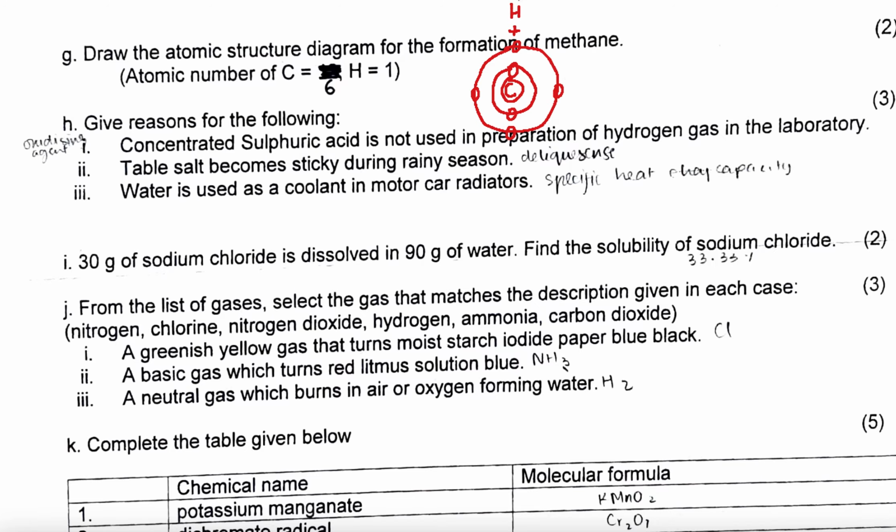Plus hydrogen, and you will show one more shell with the shaded one, and this is the shaded one. Understanding? Correct? This is what you will show first.